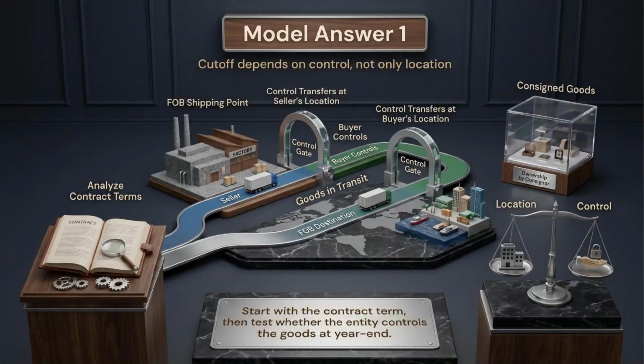A strong answer would say that cutoff depends on control, not only location. Goods in transit are included by the party that controls them under the applicable shipping terms at the balance sheet date. Under FOB shipping point, control usually transfers to the buyer when the carrier takes possession at the seller's location, so the buyer includes the goods even if they have not arrived. Under FOB destination, control transfers only on delivery, so the seller retains inventory during transit.